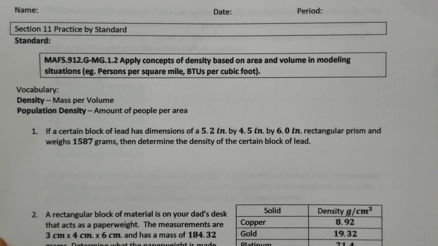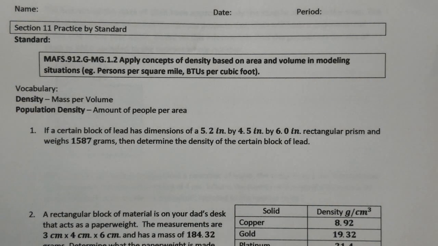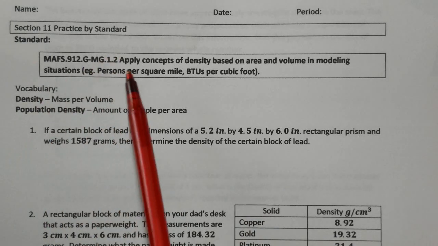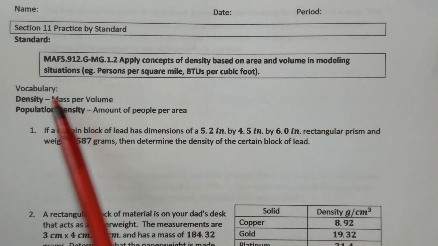The density and geometric design were not part of the curriculum package that all the other ones are from, that familiar layout. This didn't have any for density or geometry means, so you get what I created from last year, which is just basic Word input. So the standards, we used to do it by standard, so the standard for this one is applied quantities of density based on area and volume and modeling situations.